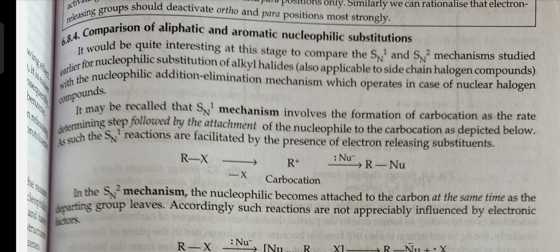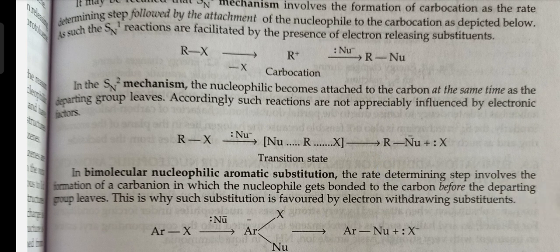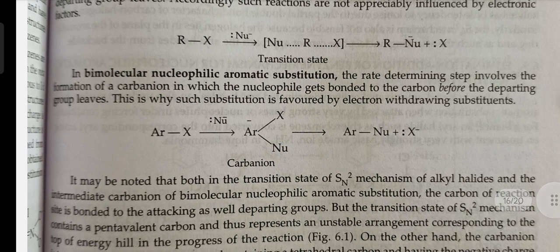As such, the SN1 reactions are facilitated by the presence of electron releasing substituents. In the SN2 mechanism, the nucleophile becomes attached to the carbon at the same time as the departing group leaves. Accordingly, such reactions are not appreciably influenced by electronic factors. In bimolecular nucleophilic aromatic substitution, the rate determining step involves the formation of a carbanion in which the nucleophile gets bonded to the carbon before the departing group leaves. That is why such substitution is favored by electron withdrawing substituents.